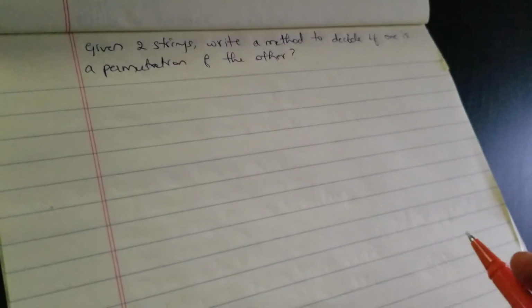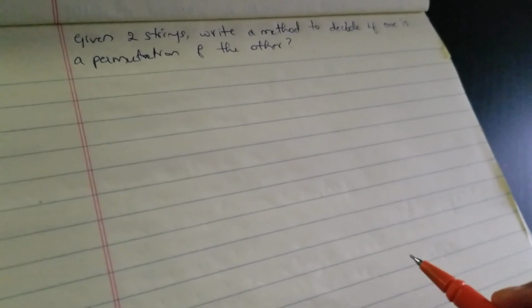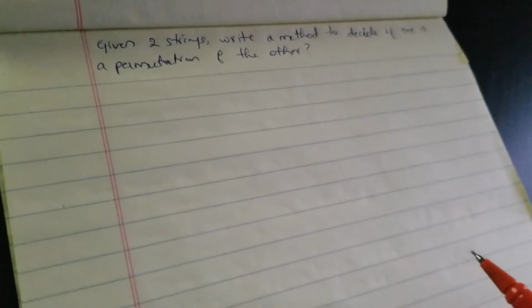Hello all. Now let's solve the next string problem. Given two strings, write a method to decide if one is a permutation of the other. So what does that mean?